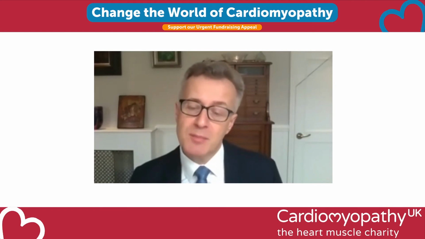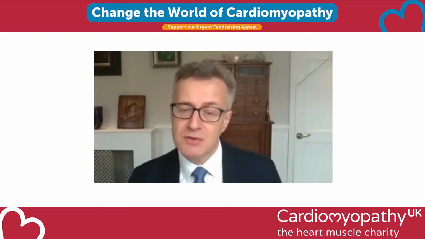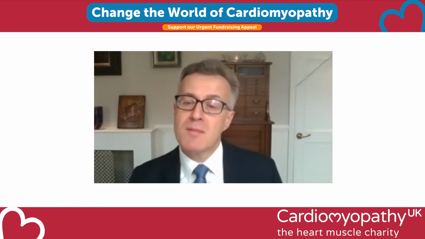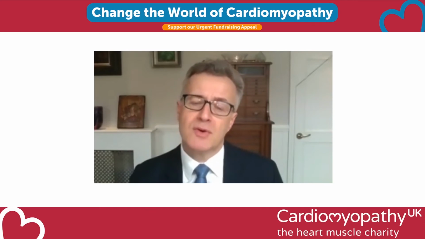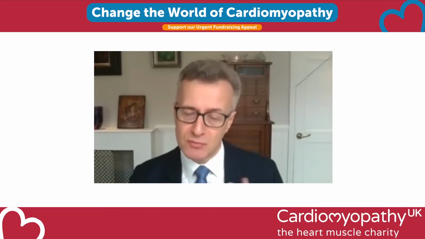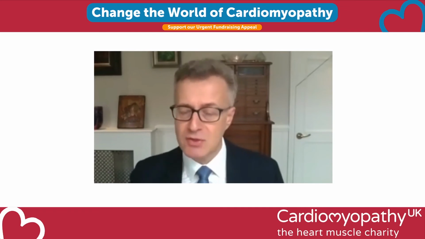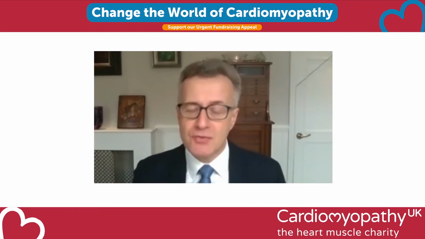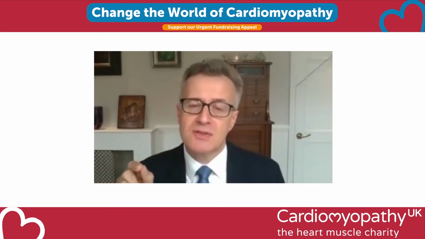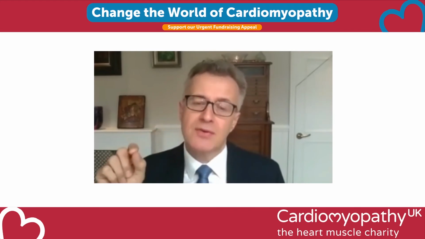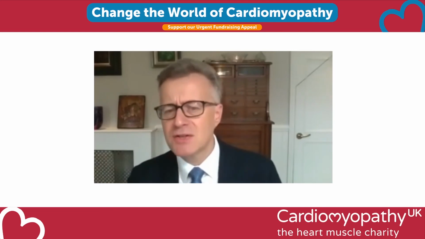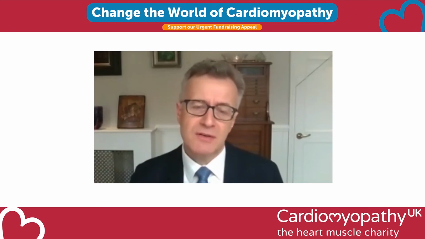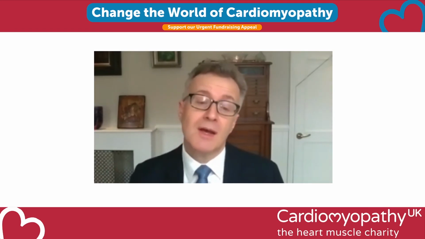But in some people that are having recurrent episodes, then we may ask our colleagues, the electrophysiologists, to perform what we call an ablation procedure, which is where they put small wires inside the heart, again, usually from the top of the leg. They try to find where that irritable focus is and then freeze out the focus to prevent arrhythmia from arising from that area of the heart. And that remains the major way of performing that procedure. There are other ways of doing it.